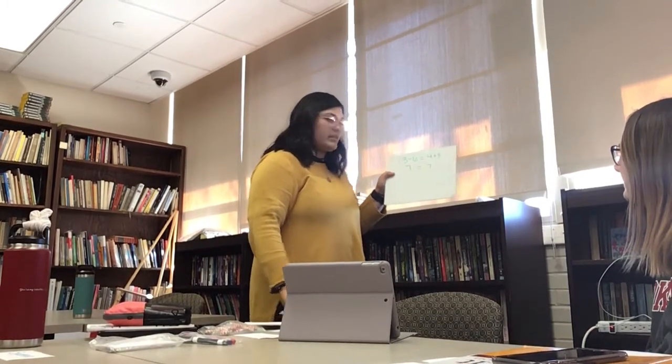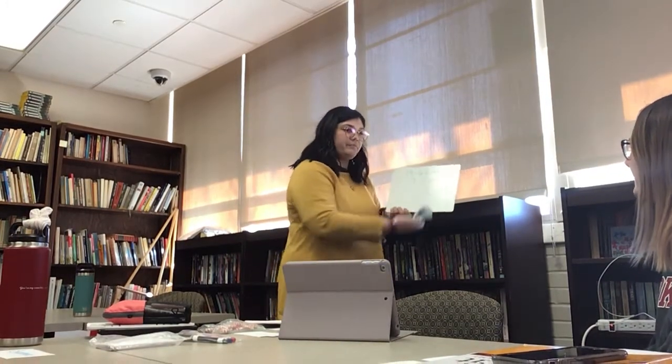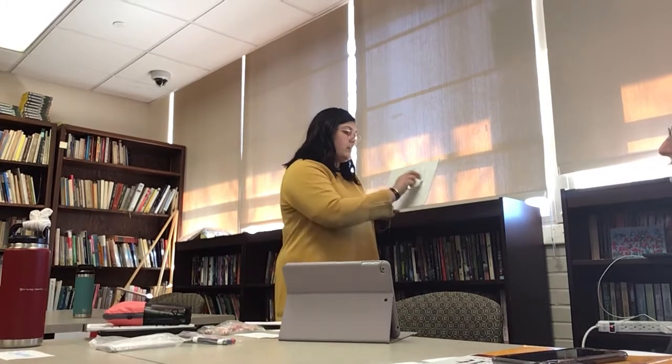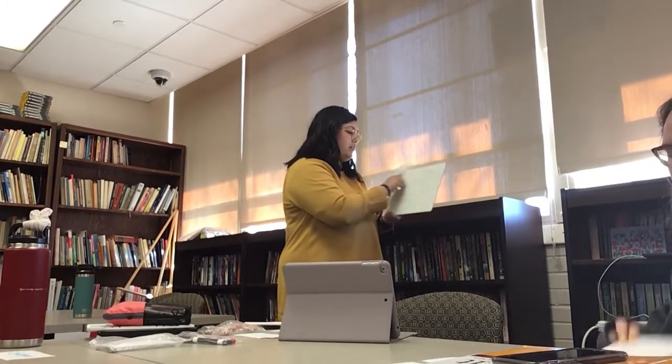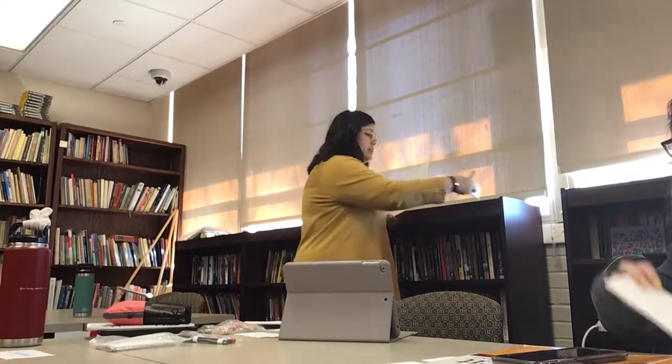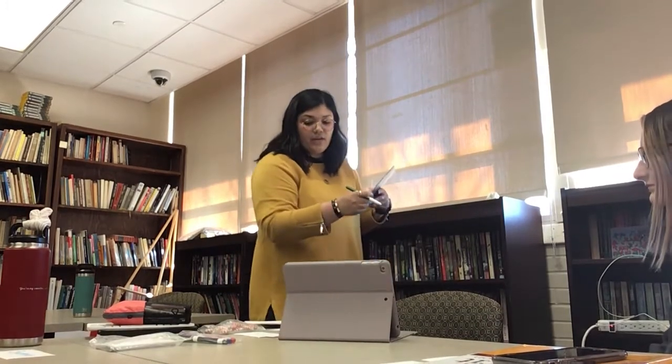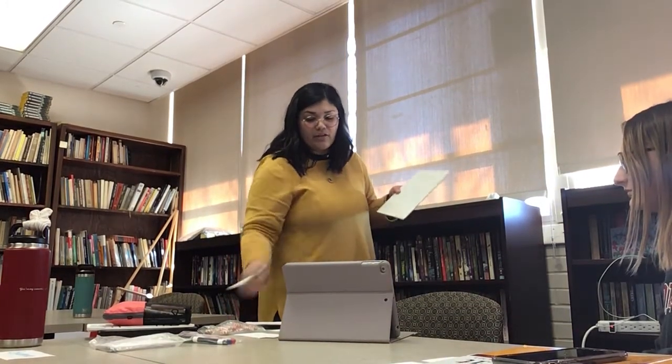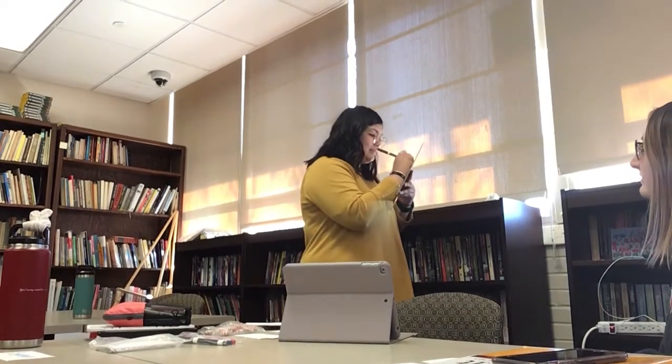So would this be the correct answer? The correct symbol to use? Laura, why do you say yes? Because there's 7 on that side and 7 on that side and they're the same number. Good job. That is the correct answer. Now we're going to do another example of equal to. Does that make sense? Any questions?